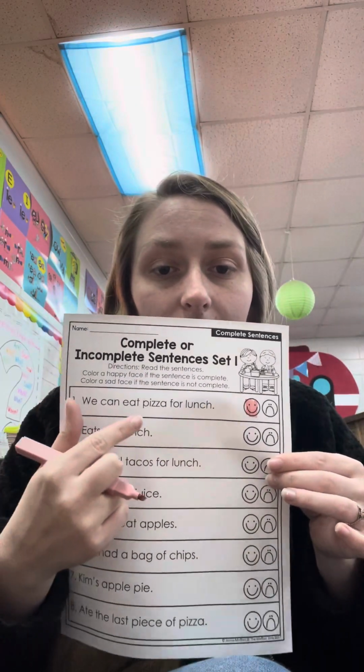Well, does the sentence make sense? Does it sound right? We can eat pizza for lunch. Yes, that absolutely makes sense. So let's mark this as a happy face, because we can eat pizza for lunch is a complete sentence or a complete thought and makes sense when I say it out loud. There's a subject, there is a predicate, all the good things that a complete sentence needs. Well, let's go to number 2.